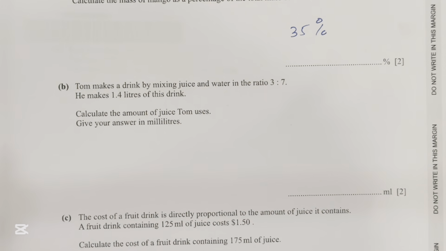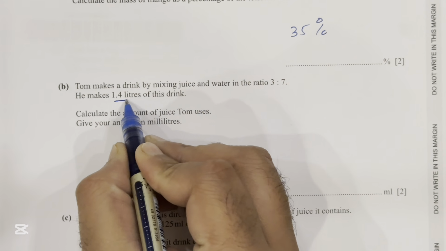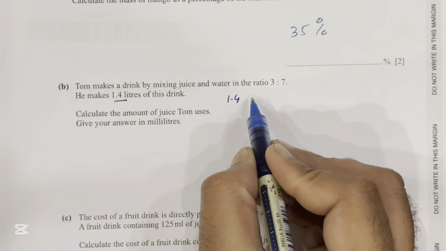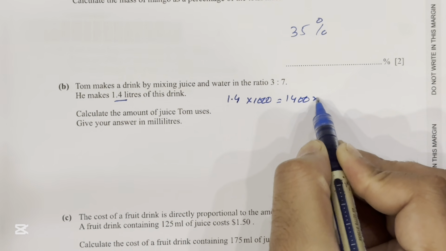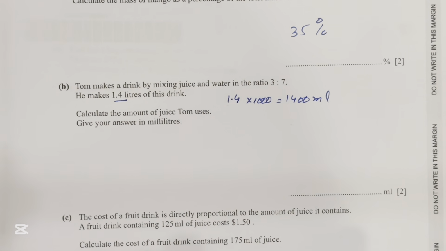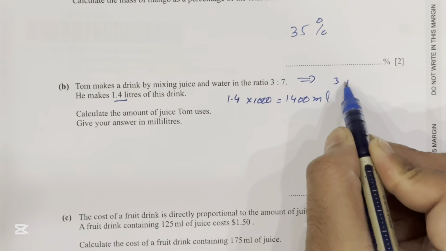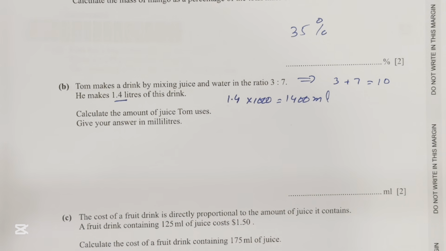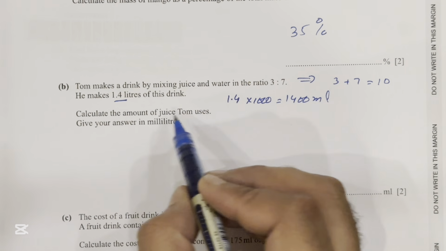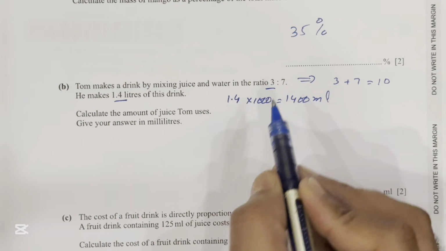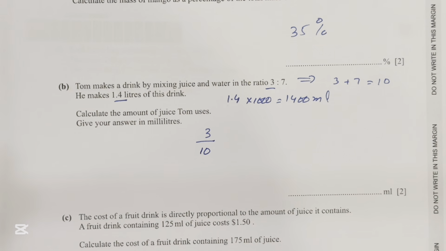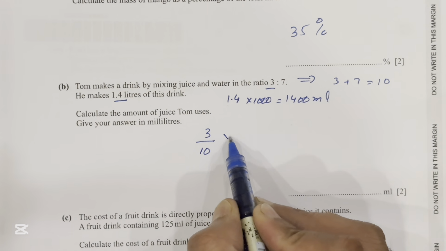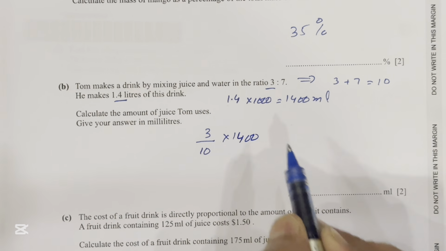Okay. We have been provided with 1.4 liters. First we need to change it by multiplying by 1000. So this is equal to 1400 ml. Okay. Now the total of these ratios, 3 plus 7, is 10. So we have to calculate the amount of juice. The juice ratio is 3 and the total ratio is 10, so 3 by 10, and the total amount of drink is 1400.